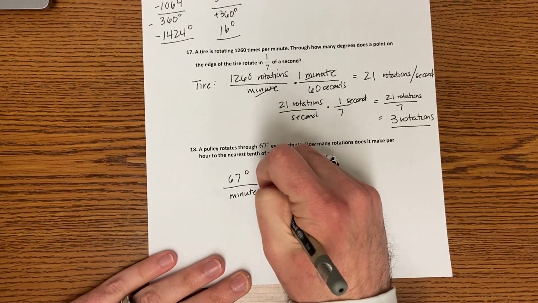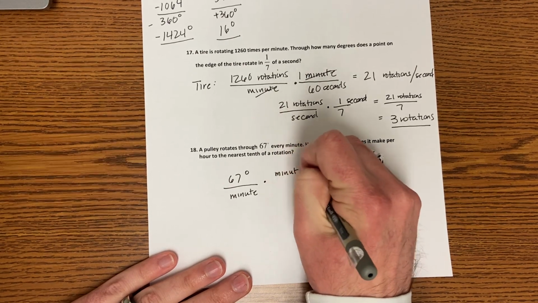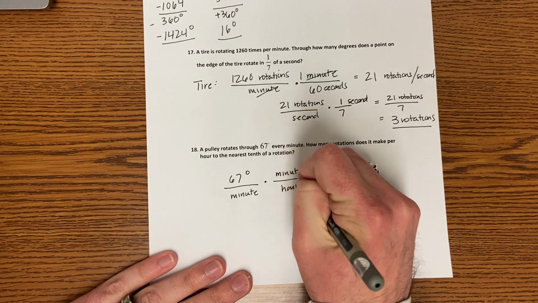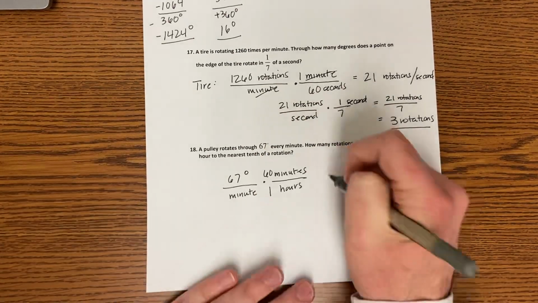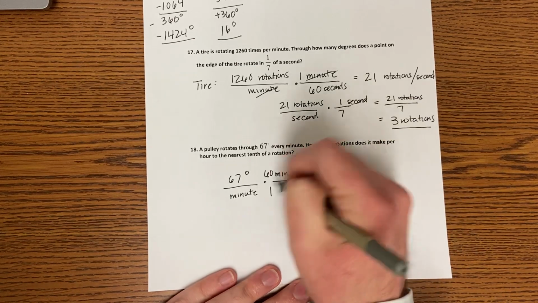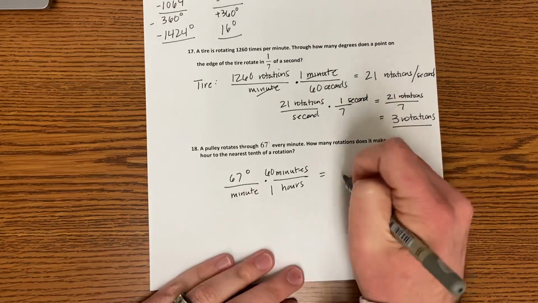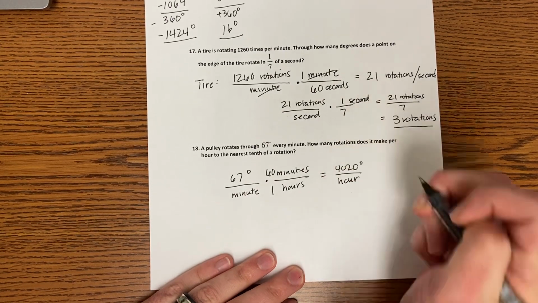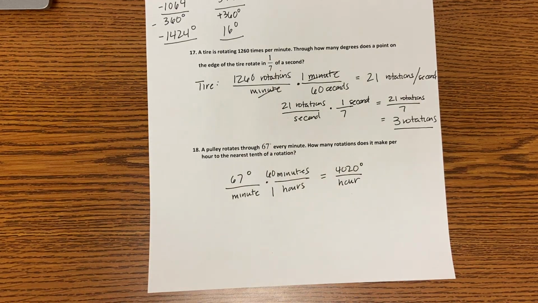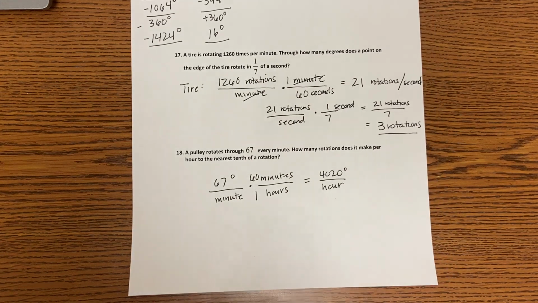I want to figure out how many degrees it takes per minute. So how many minutes are there per hour? To get the minutes to cancel, there are 60 minutes for 1 hour. And then this is a fraction, you multiply across, minutes will cancel. So we do 67 times 60. So that's 4,020 degrees of rotation per hour. But this is asking how many rotations it makes per hour, not how many degrees it rotates per hour.